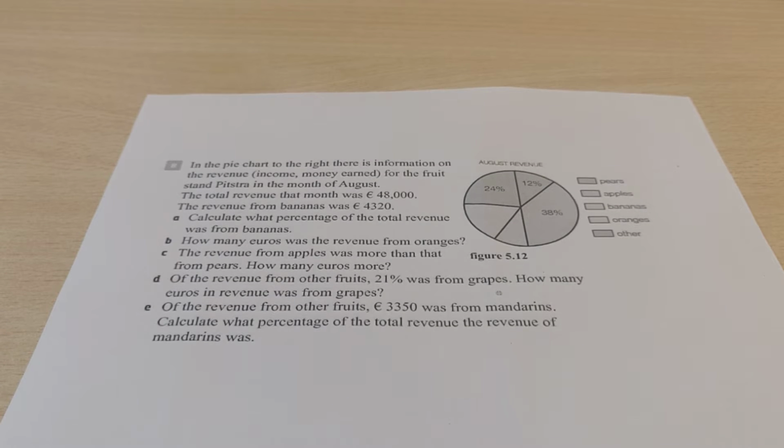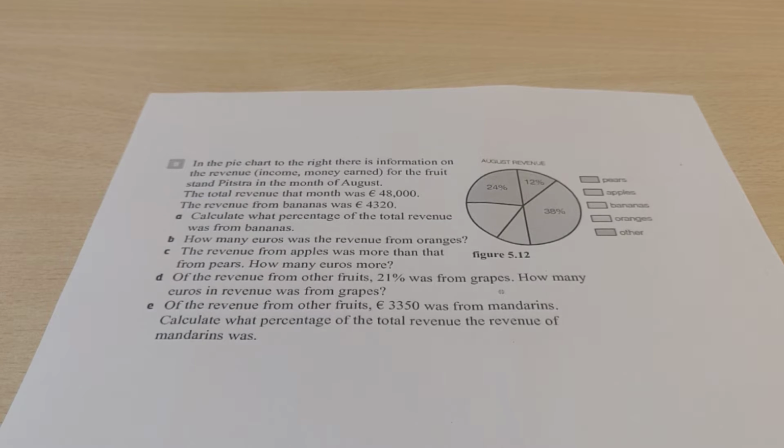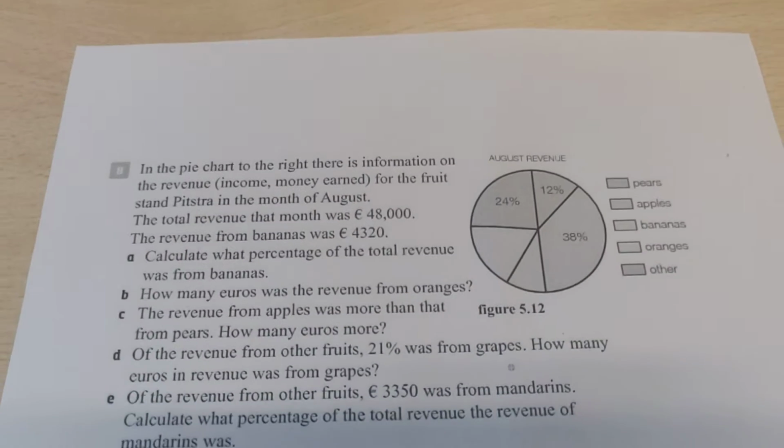Right, there's another video for 1VHT about the mixed exercises from chapter 5. It's all about arithmetic, and this exercise is about the percentages mostly.